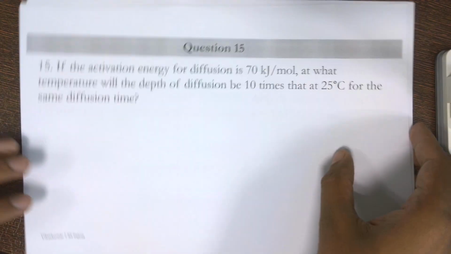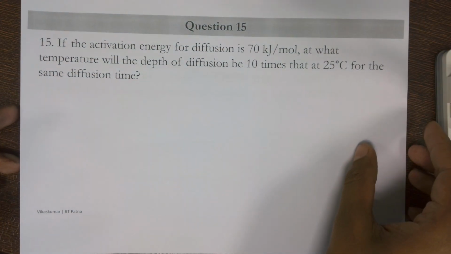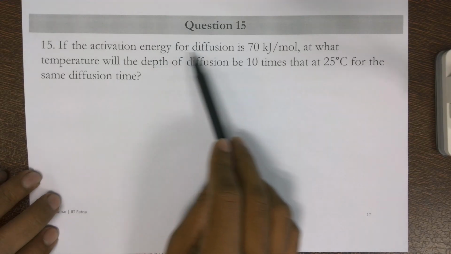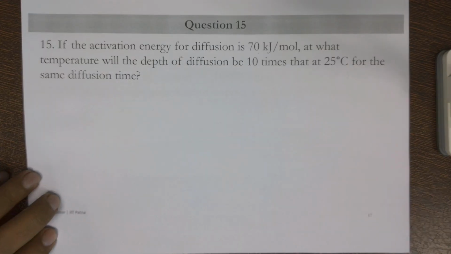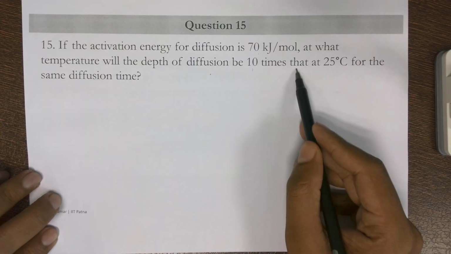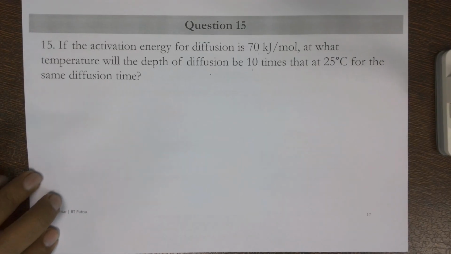I have a total of 2 more questions. If the activation energy of the diffusion is given to us, at what temperature will the depth of diffusion be 10 times that at 25 degrees Celsius for the same diffusion time? A similar type of expression will come which we did just before this particular question.